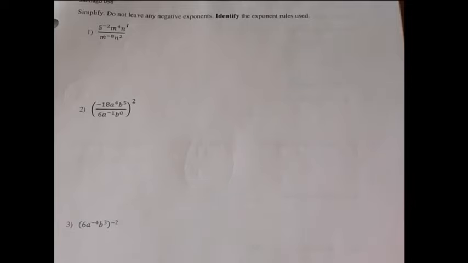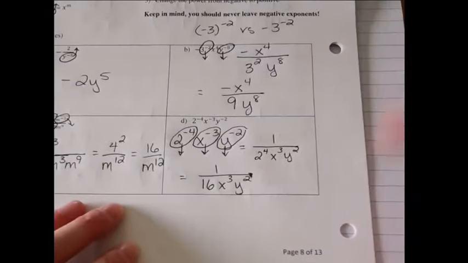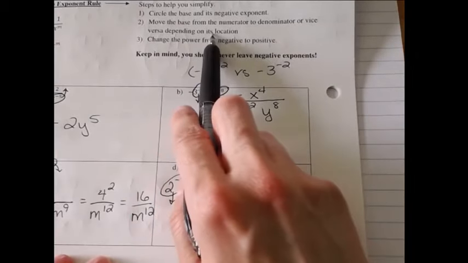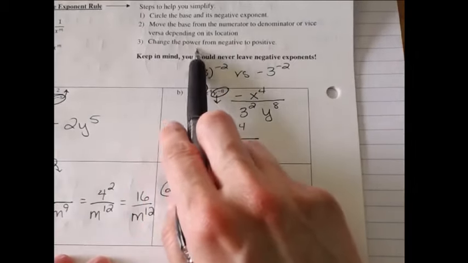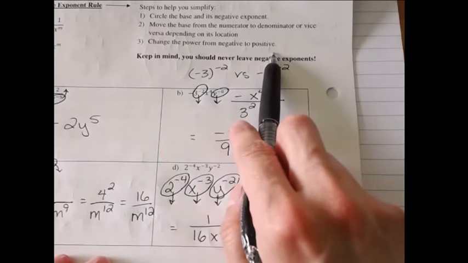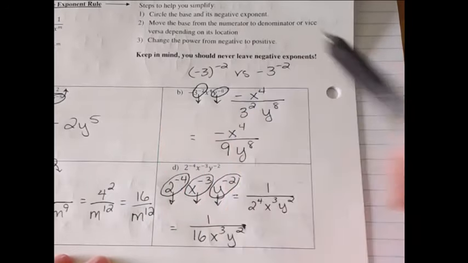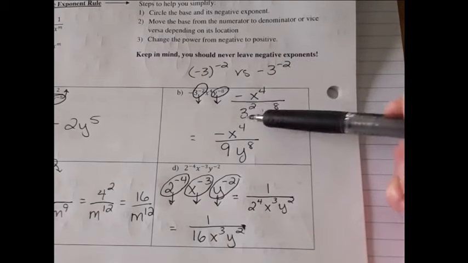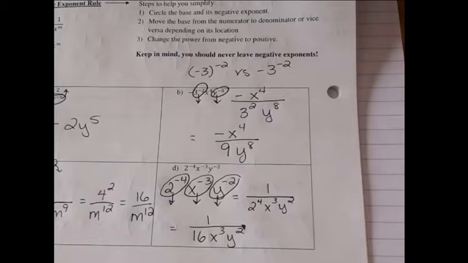Okay, Christine, when you move a base from a numerator to a denominator, that power goes from negative to positive, or vice versa. I'm just going to show you really quickly. The fact of moving the base from the numerator to a denominator, or vice versa, will change the power from negative to positive. Keep that in mind. Anytime you take a base with a negative power and you move it, it just becomes a positive exponent. Okay, good.